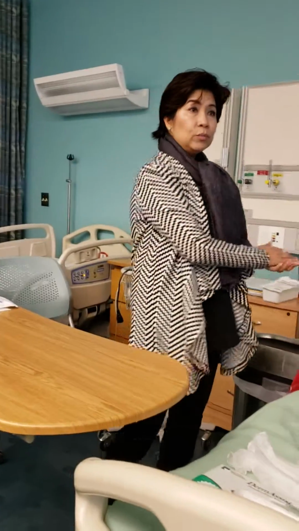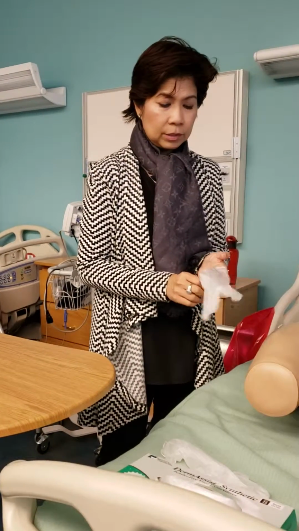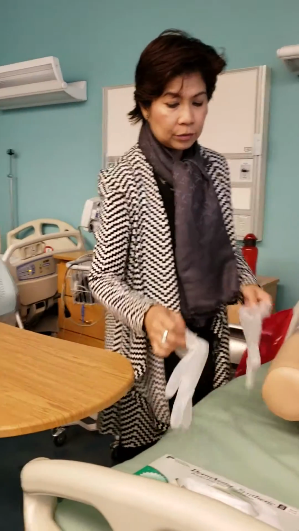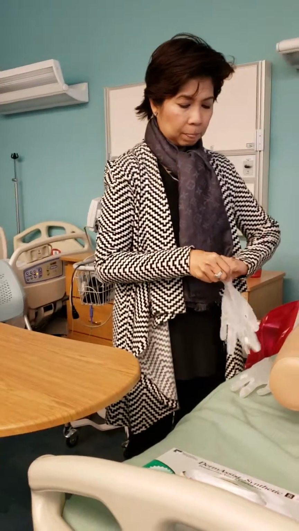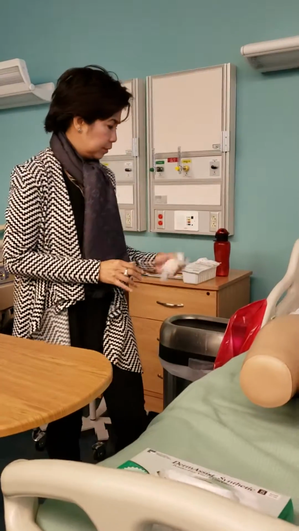Okay. I would clean my hands again and get another pair of gloves if I want, because you're not doing the sterile field. Once you set up your sterile field, you have to stay sterile. All right, so I get my gloves again, and as I said, you can do this with the bare hands.